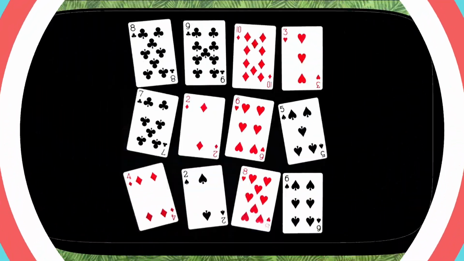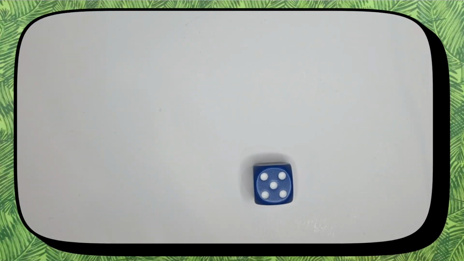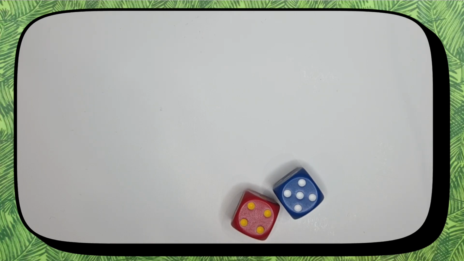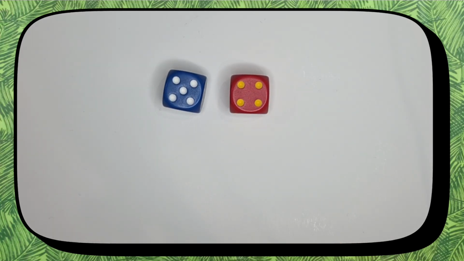Let's have another look at the playing cards. Here's a challenge. Can you find 3 cards that make 14? Pause it here and try your best. As well as 3 playing cards, we could find 14 by rolling dice. I have rolled 5 and 4. What number will I need on the next die to make 14?